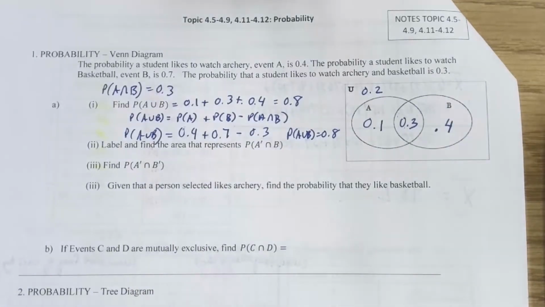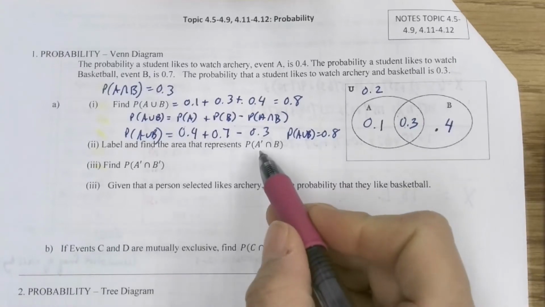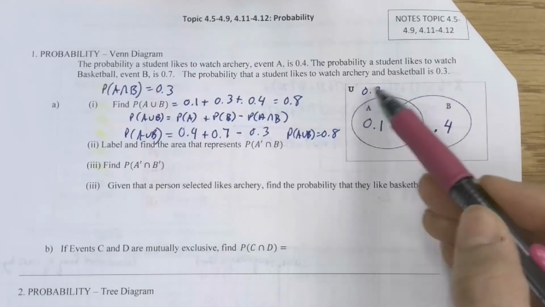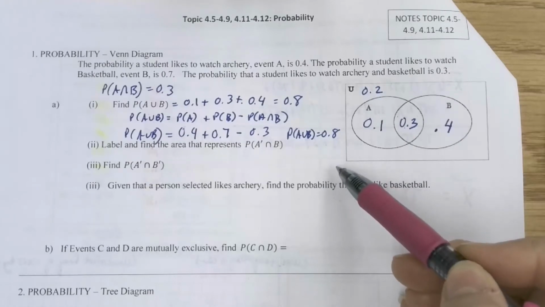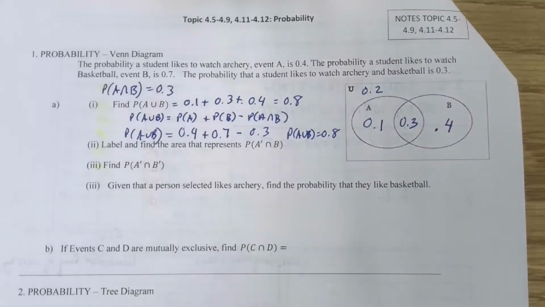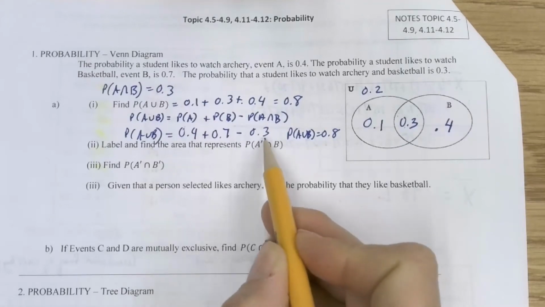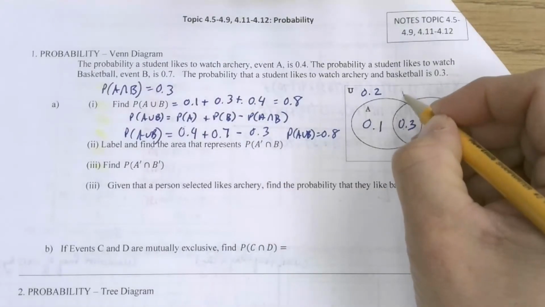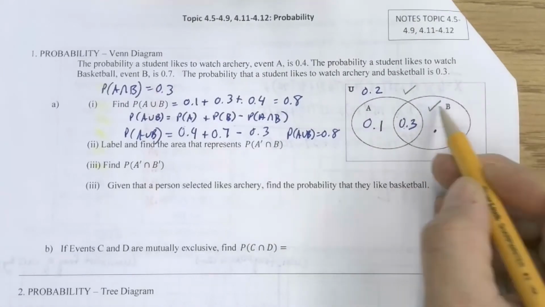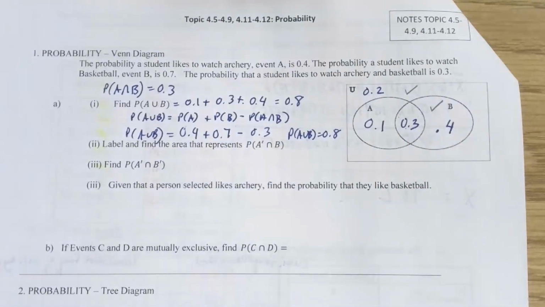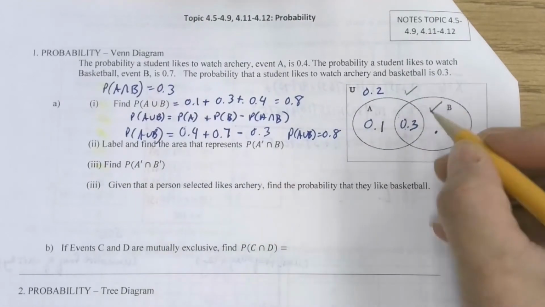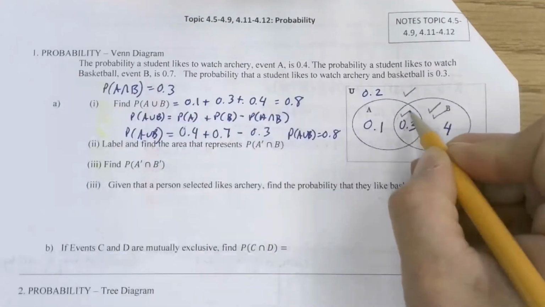Part 2 says label and find the area that represents the probability of not A and B. Not A is the complement of A. So not A would be everything outside of A, and it also needs to be B. So I find it helpful, if you've got a pencil, to check those off. When you're looking for an intersection, we don't grab everything, we want the overlap. So the probability of not A would be the section outside all of the circles and the section that's exclusively B. The probability that it is B would be the section that's exclusively B and also the overlap in here.